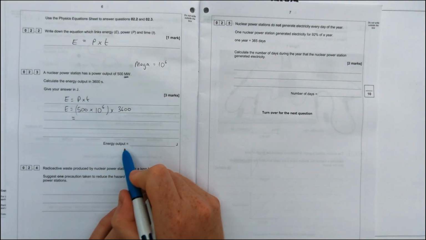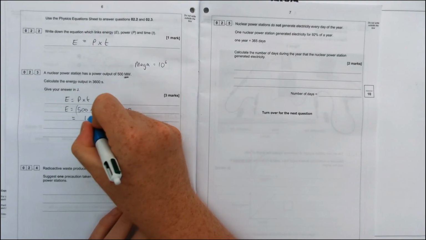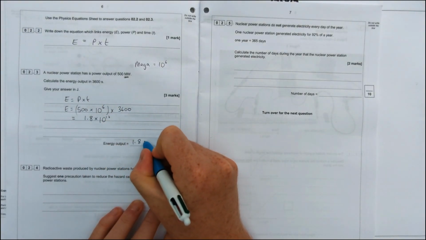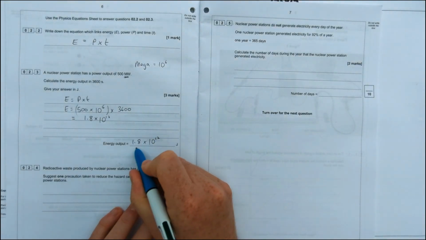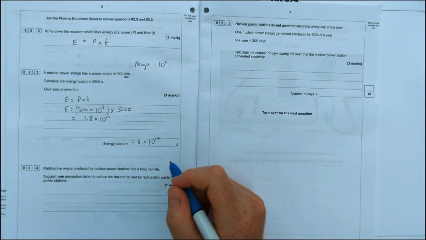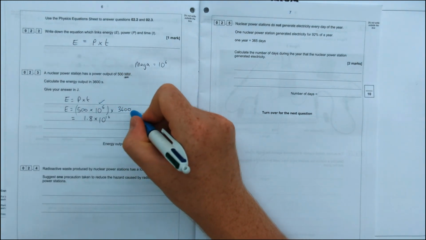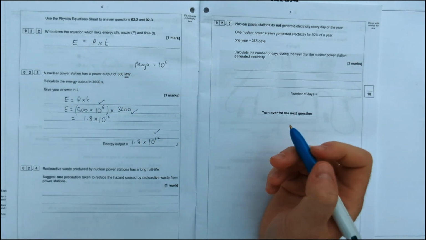So once you put all that into our calculator, we should come up with a nice big answer, but it's a power station, so that kind of makes sense. And don't worry about standard form in answers. It's actually better to use standard form than to convert this into regular numbers at the end. So that's our 3 marks. So 1 for the conversion, 1 for putting the numbers in, and 1 for final answer.